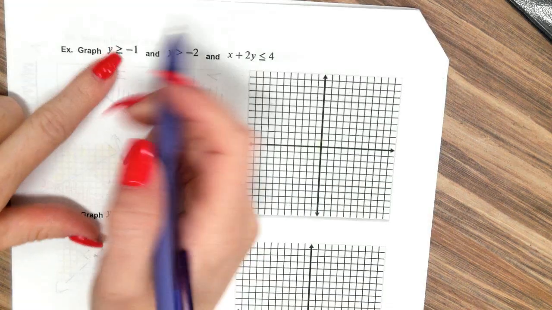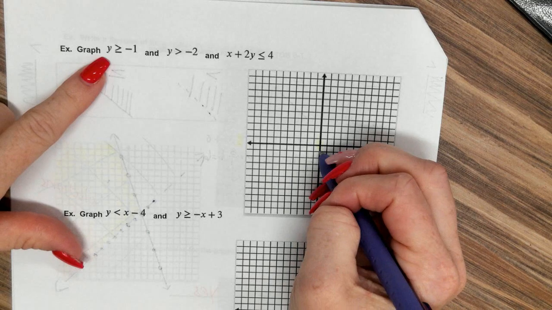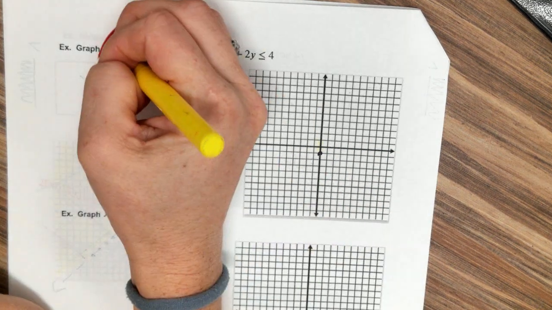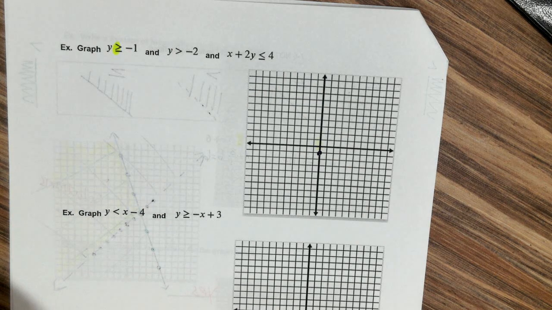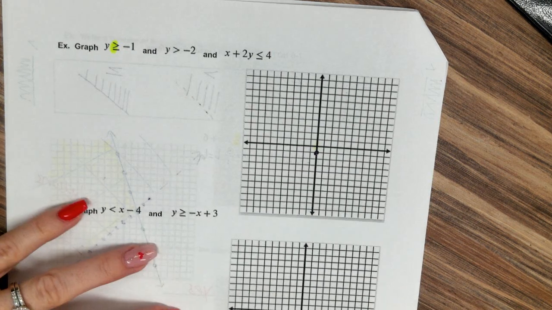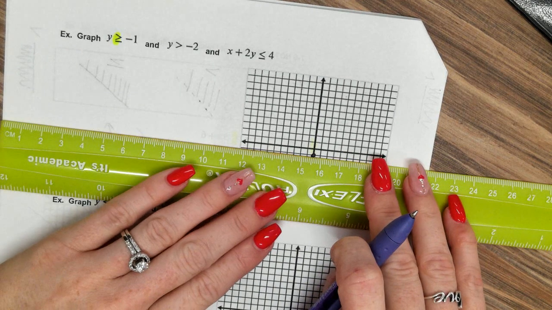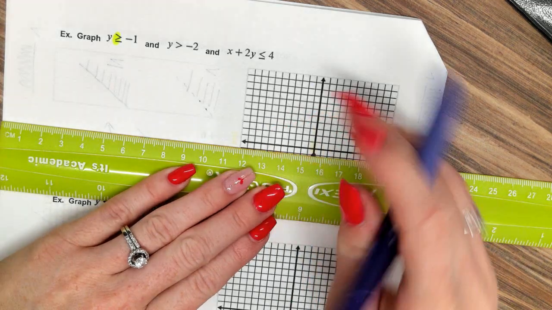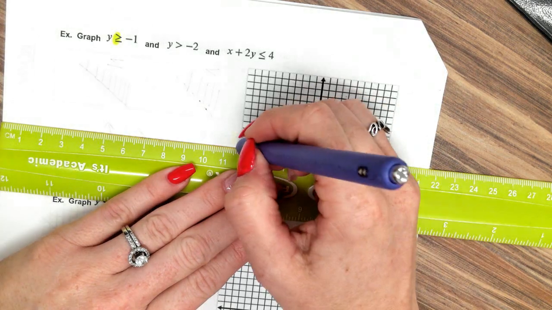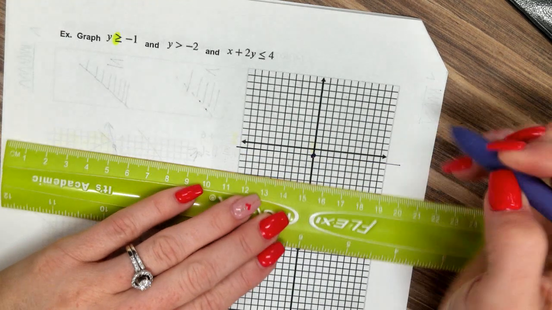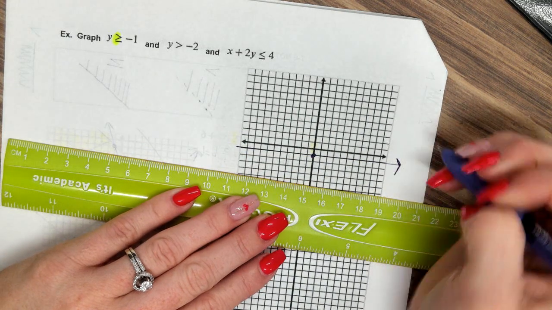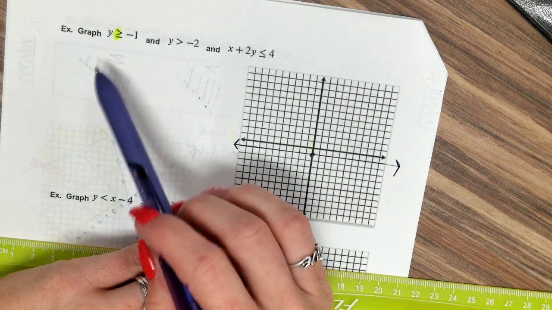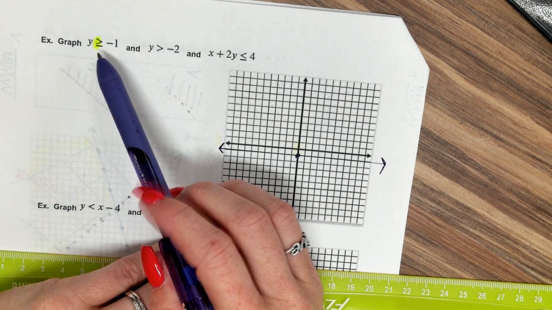So for this one, go to the y-axis to -1. Ask yourself, is this going to be a solid or dashed line? Solid. Okay, which way would I shade for greater?